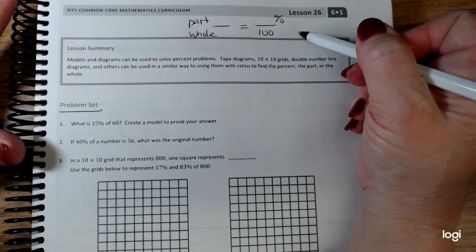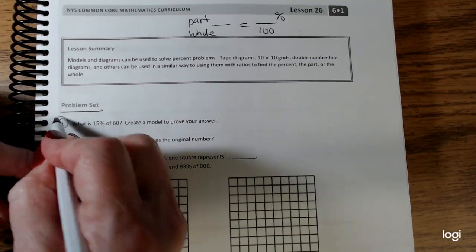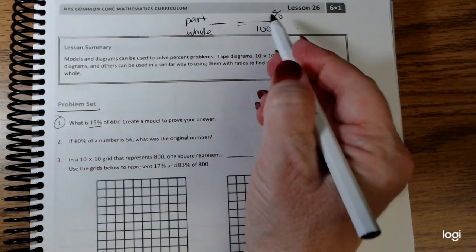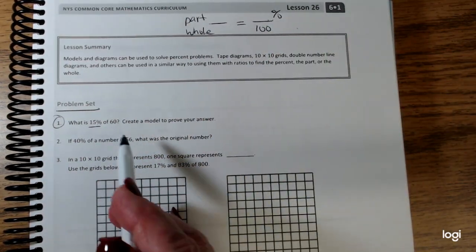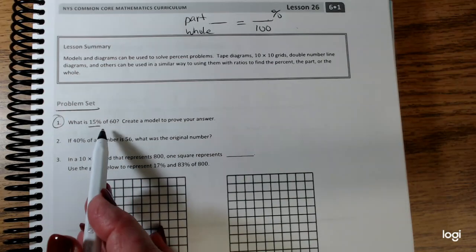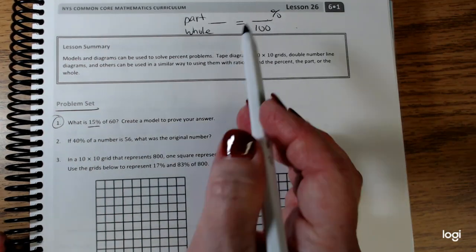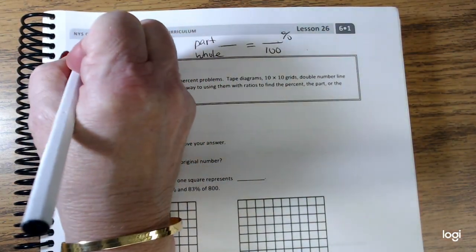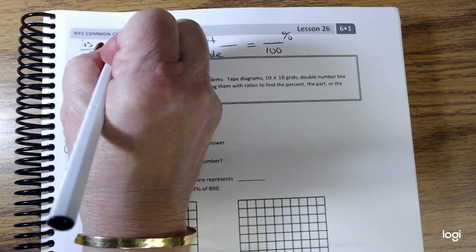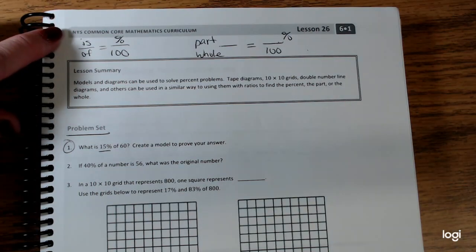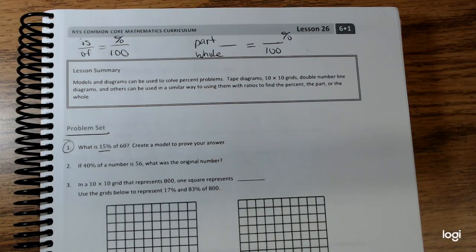But you also notice that sometimes we don't always get a part over whole. So if you look at problem number 1, what is 15% of 60? Well, is 60 my part or my whole? Sometimes when we have these problems with is and of, we remember our proportions to look something like this. It's something you might just have to memorize. So go ahead and write this down in your book as well. Sometimes you're going to be given the words is over of equals percent over 100. And let me show you what I mean.